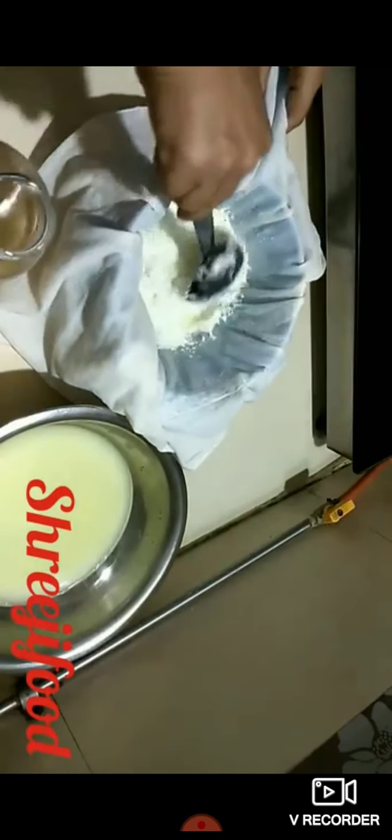Whey. And after keeping it pressed, you can see we are getting the paneer. This solid part is your paneer. So this is the method.